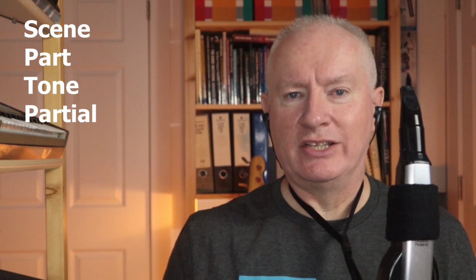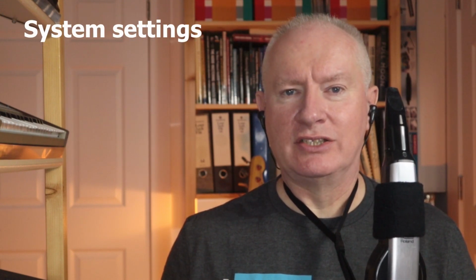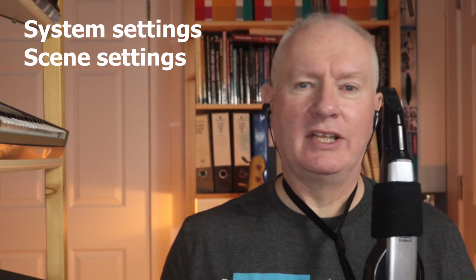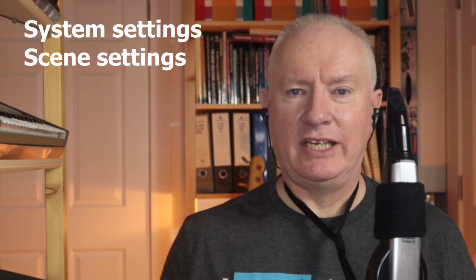Today we're looking at the scene layer. Before we start the app, we've got to make sure that the scenes have control. One thing with the Aerophone is you can have the system settings override the scene settings, but for most of the things I want the scenes to have control. So let's take a look at the Aerophone.